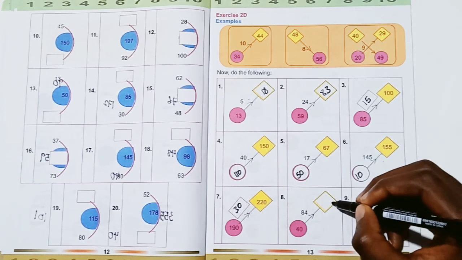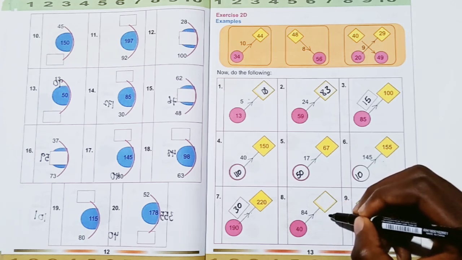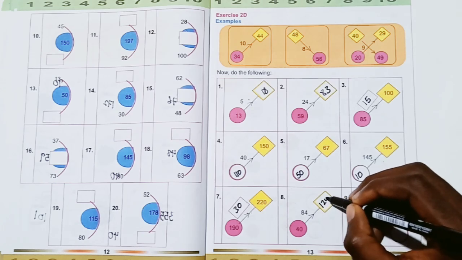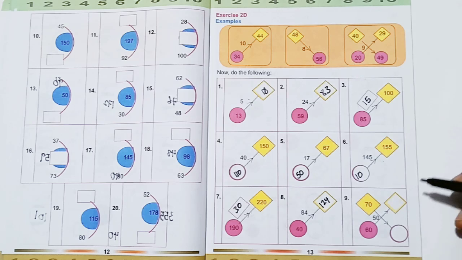Okay, arrow is pointing here. So we add 40 to 84. So that will be 124. Here we have two empty spaces, but remember, you follow where the arrow points to.